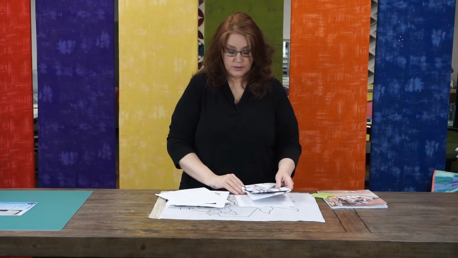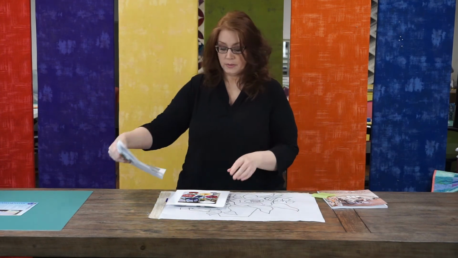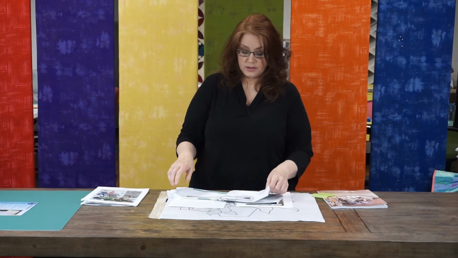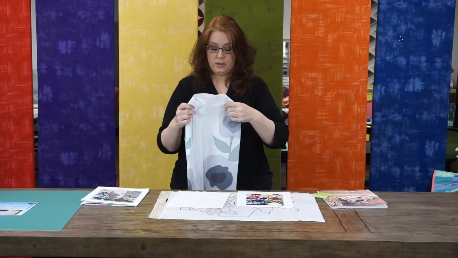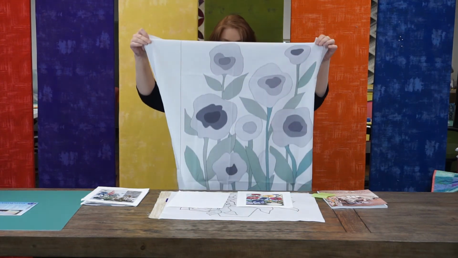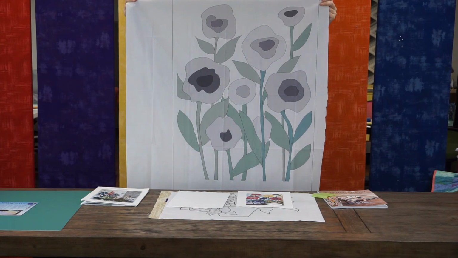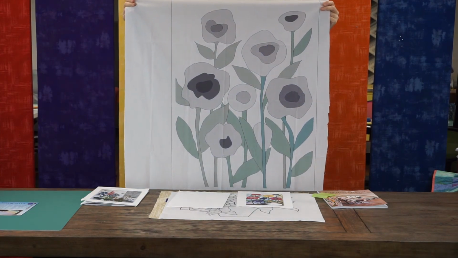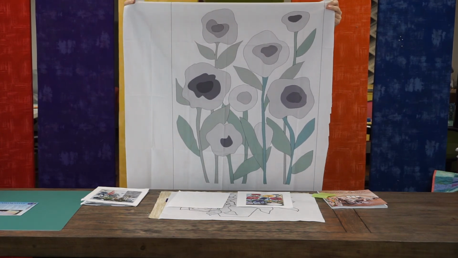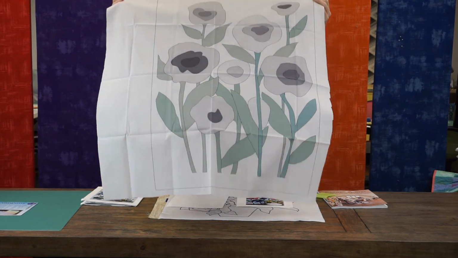Her other method of collage, some of her other patterns have these pre-printed designs on them. And so this is one called Sublime, and it's a floral one, as you can see. But as you can see, you're going to attach your fabrics to the flowers and the stems and the leaves, and you're going to put the dark colors where the dark gray is, you're going to put the mediums where the medium gray is, and you're going to put the light colors where the light gray is.